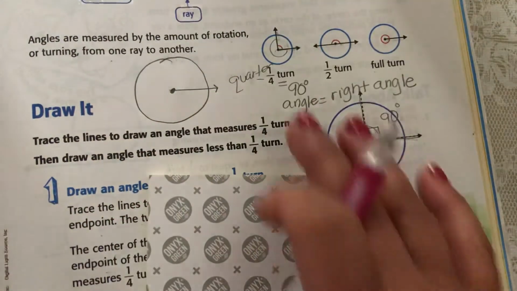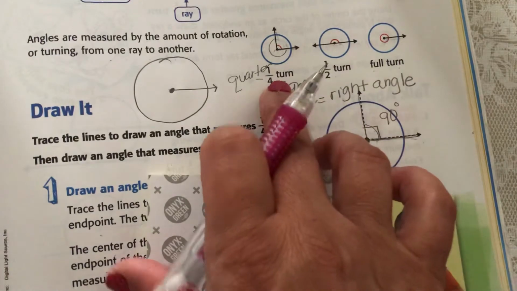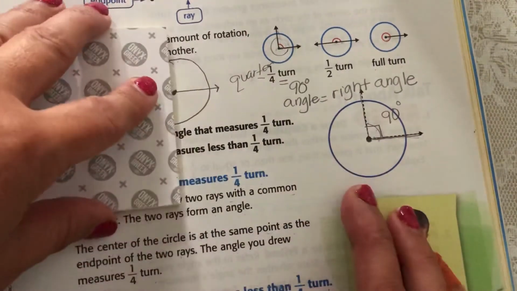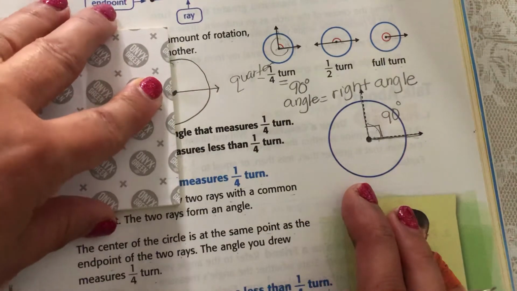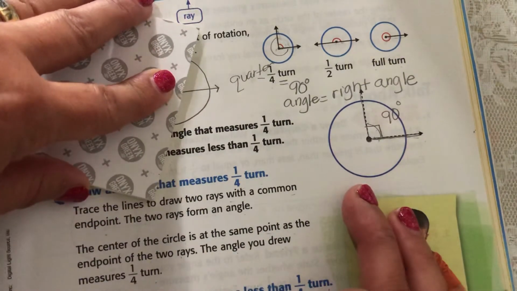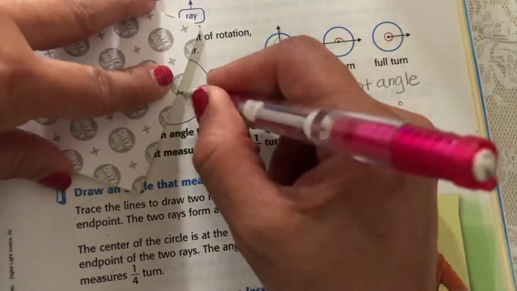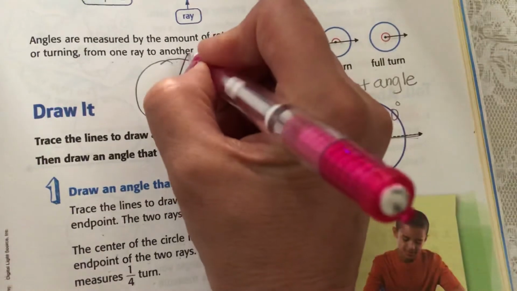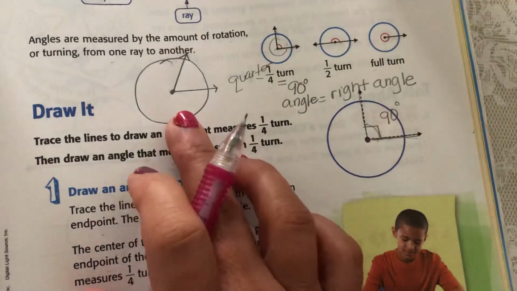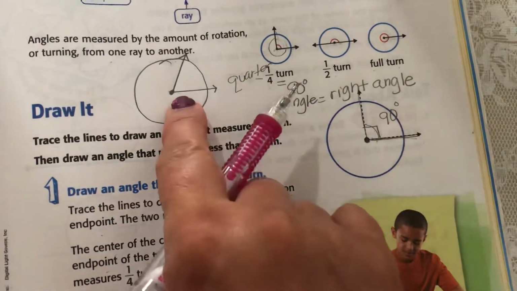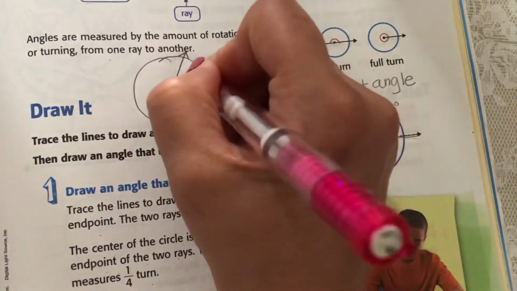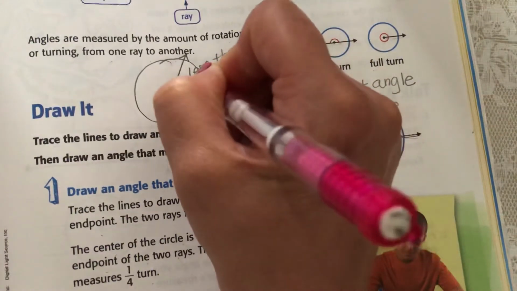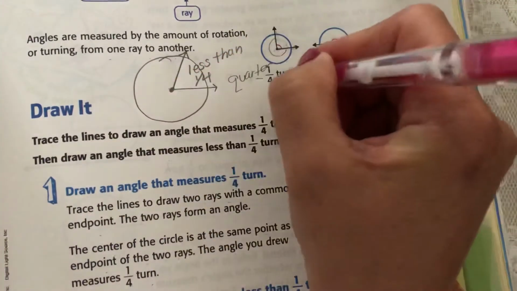Now remember, it said draw it less than 1/4 turn, so it has to be smaller than this. So if I go and do it straight this way, it's the same thing. So I need to slant it in a little bit and make it smaller. And it doesn't matter how much you go in, okay? Just needs to be smaller. So we can have slightly different ones, but that's what they mean by less than a quarter. So I'm going to label this less than 1/4 turn.